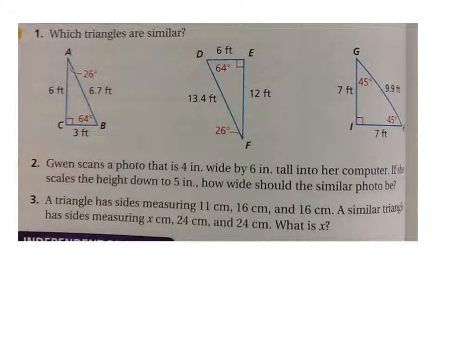Okay, on your worksheet, it's going to ask you what triangles are similar. You need to prove it. There's two ways you prove this. You talk about the angles and you talk about the side length ratio. So you have 3 triangles, ABC, DEF, and GHI.